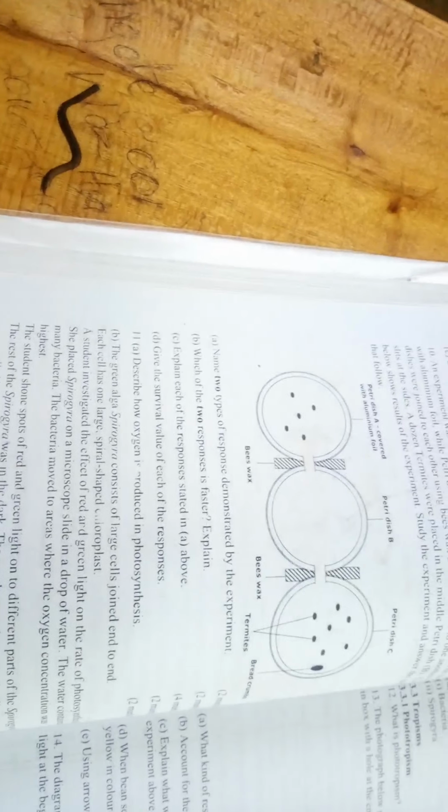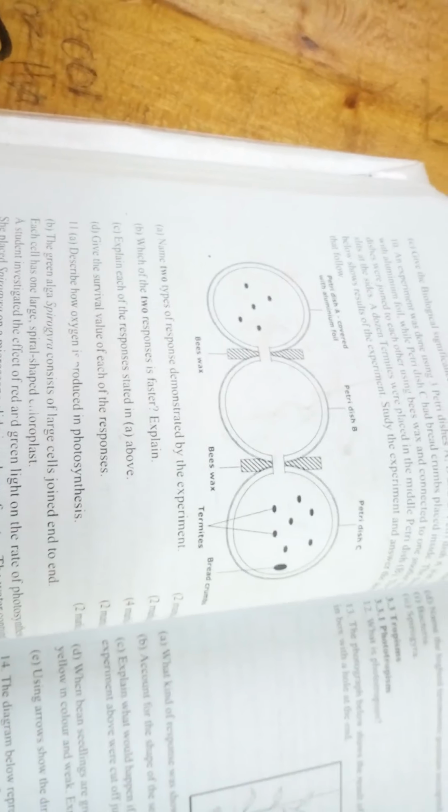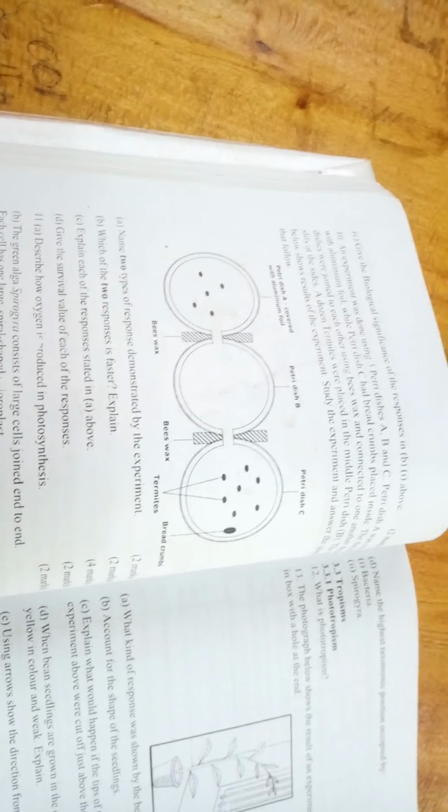Which of the two responses is faster, and explain? In question B, the response that is faster is a positive chemotaxis. Why? Because more termites moved to petri dish C than the number of termites that moved to petri dish A. So it was faster because it attracted more termites at first.